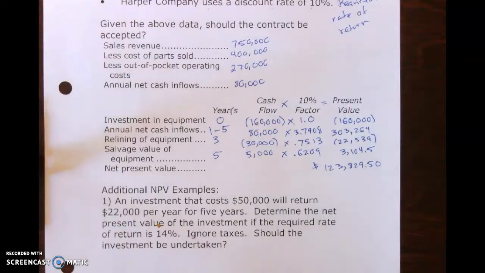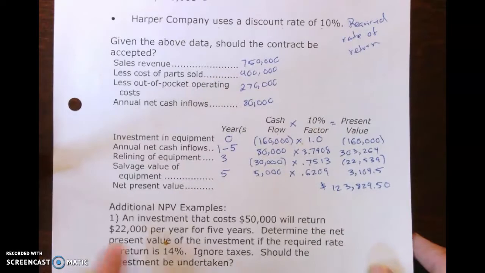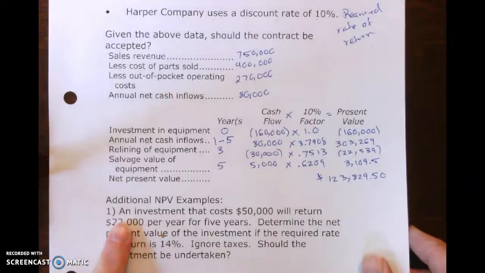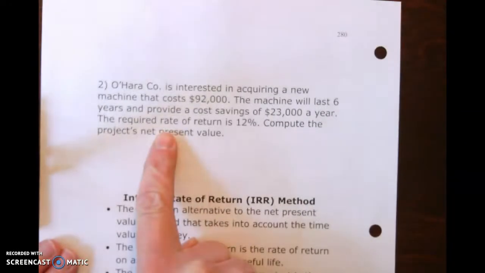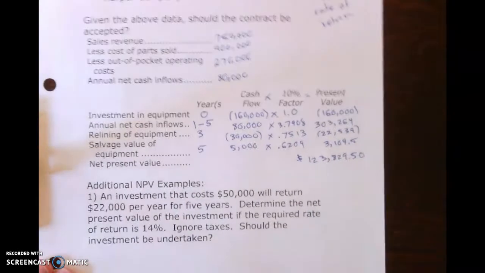So what I'm going to do is pause the lecture video, and what I want you to do is this additional net present value problem on page 280 of your course pack, and then we'll come back and we'll check it together.